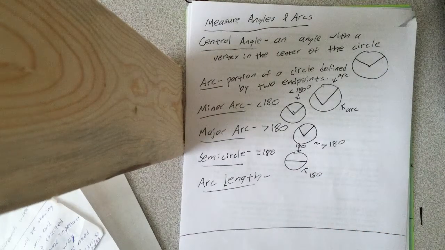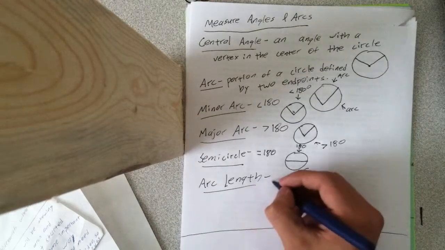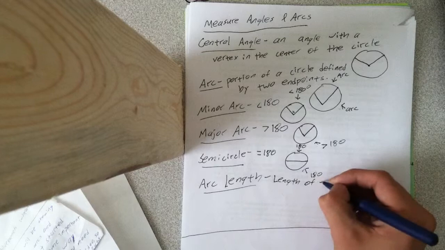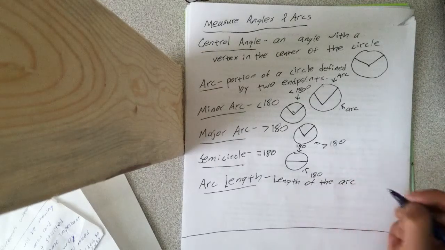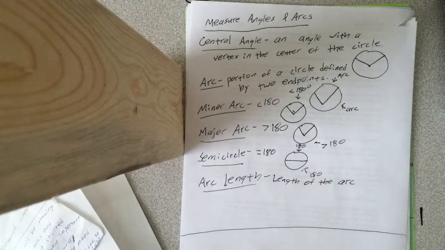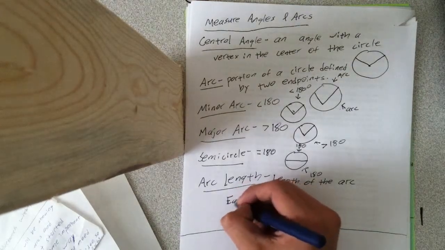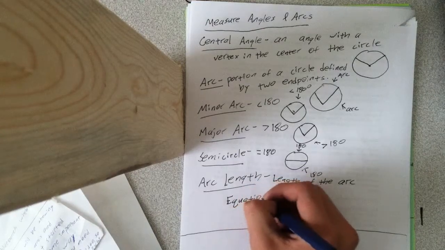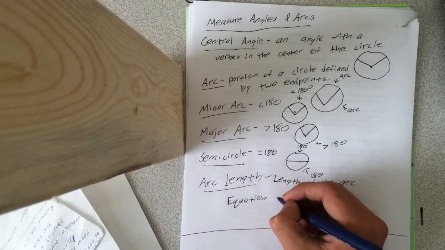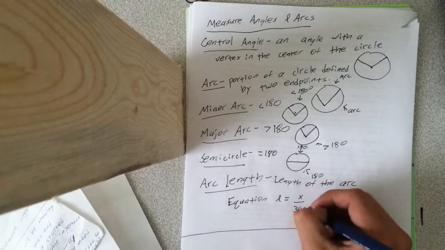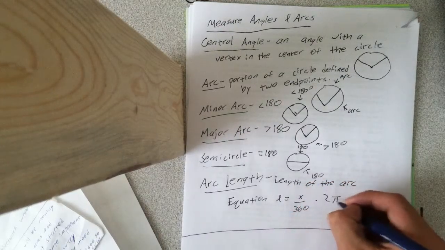Arc length is basically the length of the arc. And to solve arc length, you will probably need the equation for solving the arc length, which is, I'll write that down right here: length is equal to x over 360 times 2 pi r.